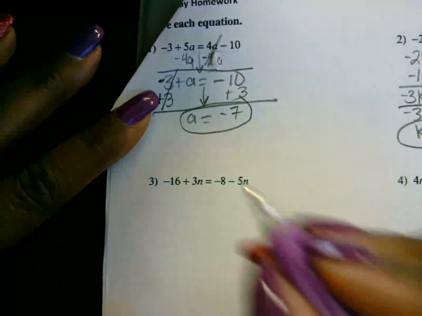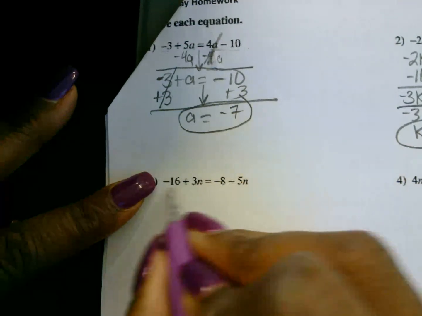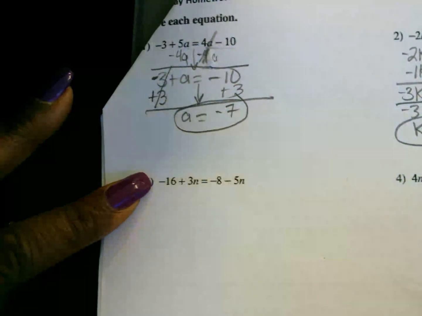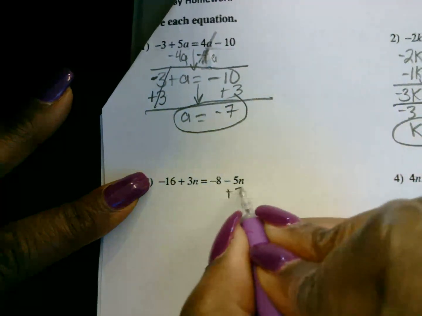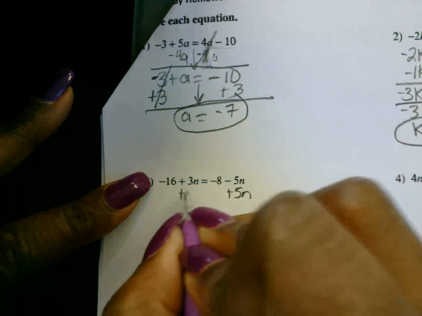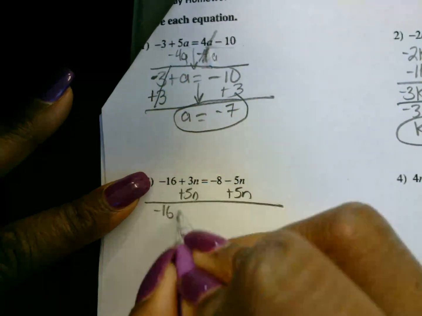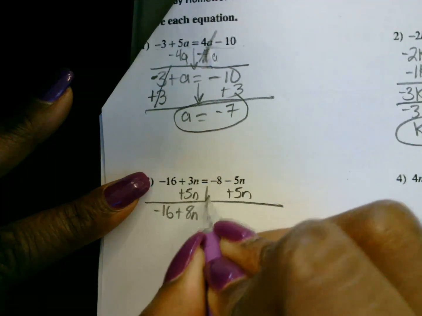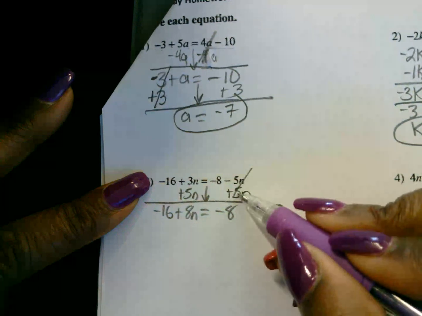All right, so here we go with number 3. There's no distributive property here, no distributive property here, combine like terms. Can't combine. Move the variables to the same side. I'm going to move the smaller one. I'm going to add 5n to both sides. This gives me a negative 16 plus 8n is equal to a negative 8. Okay, this is 0. This is gone.